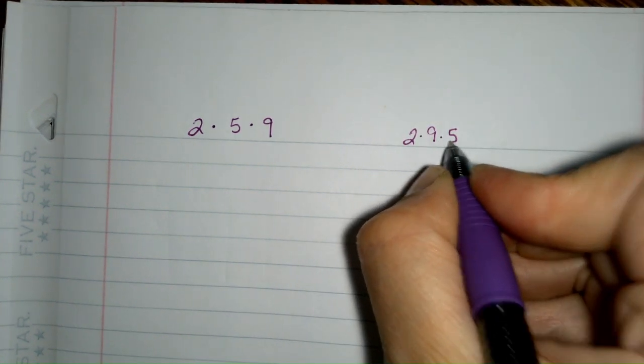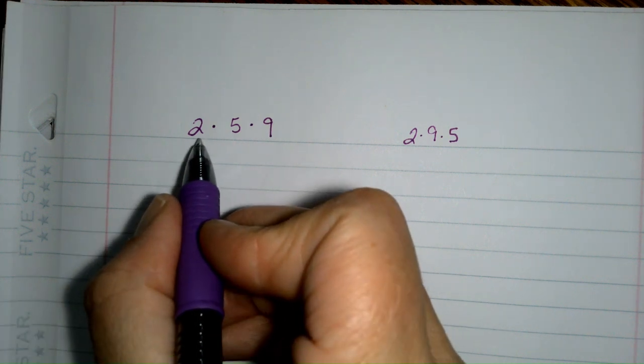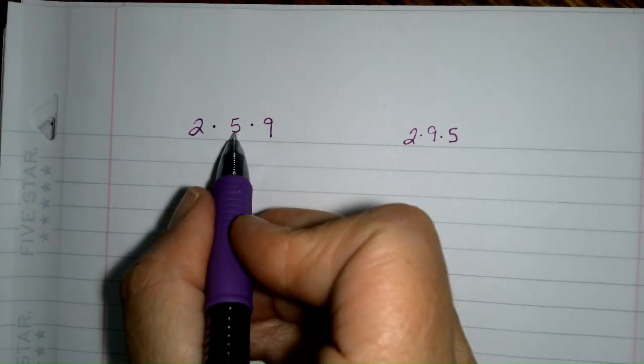Okay, now, really quickly, I'd like you to think about what is 2 times 5 times 9. Okay. What is 2 times 9 times 5? Did you say the same thing? Probably. Most of us are going to look at this and go, okay, 2 times 5 is 10, and 10 times 9 is 90.